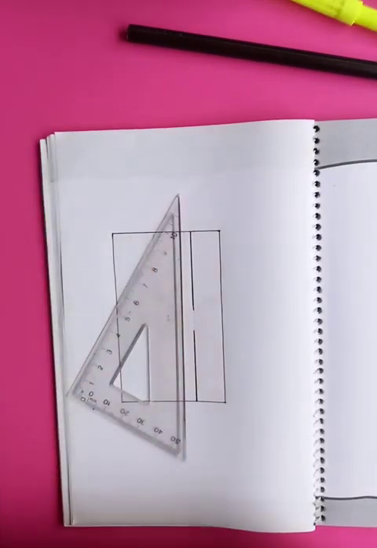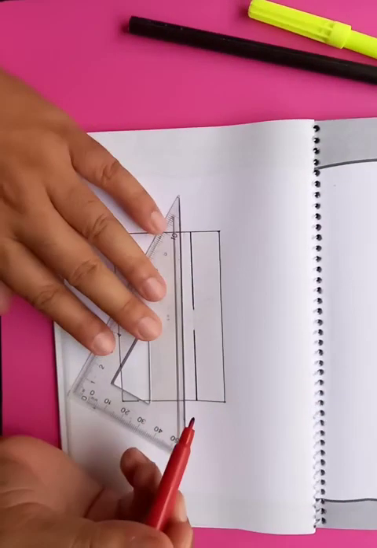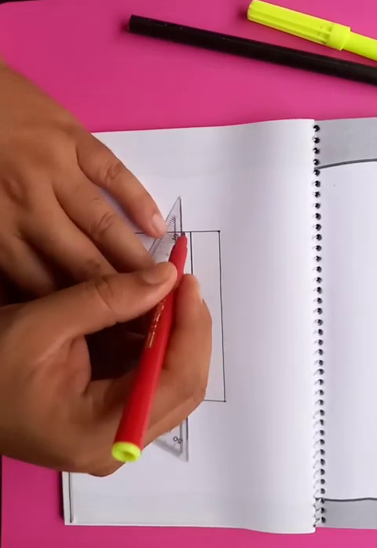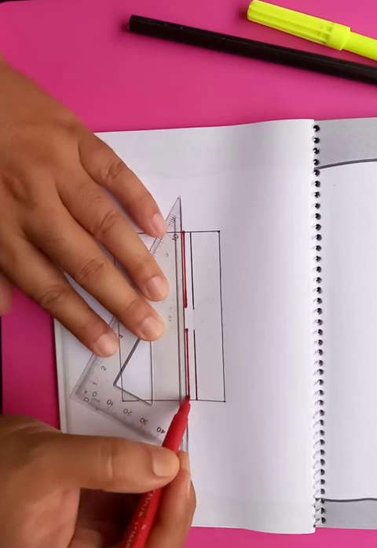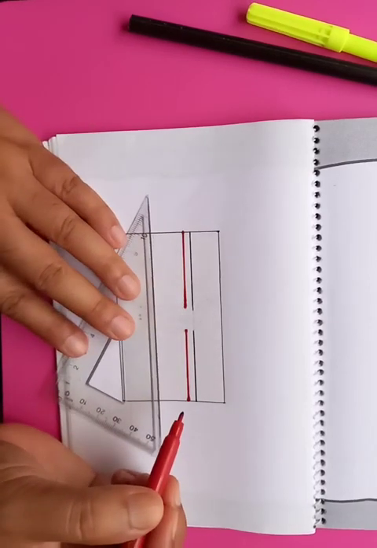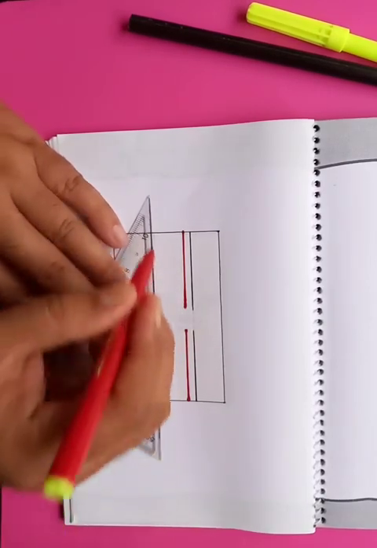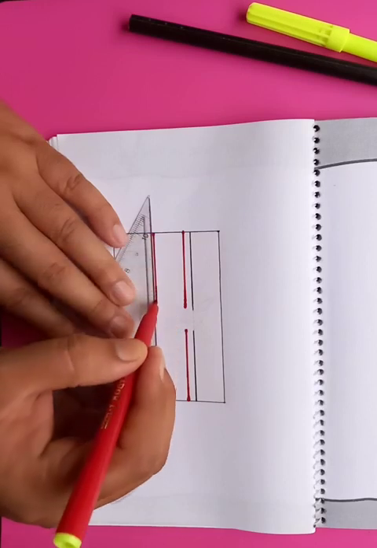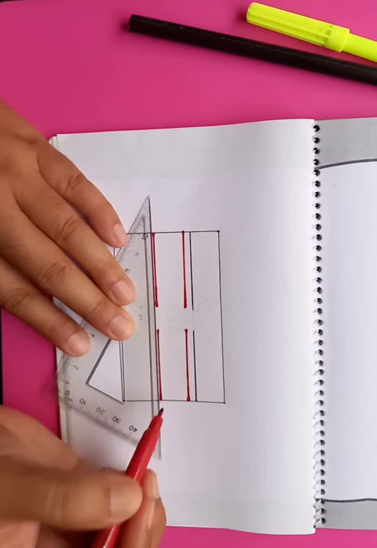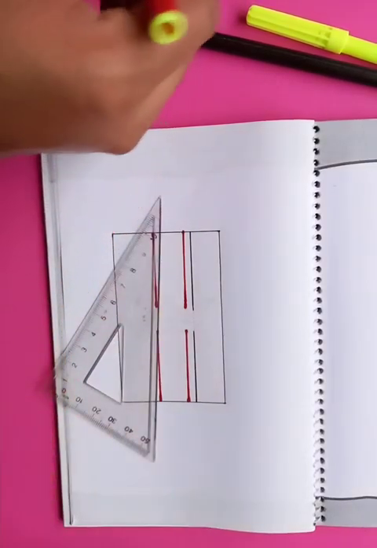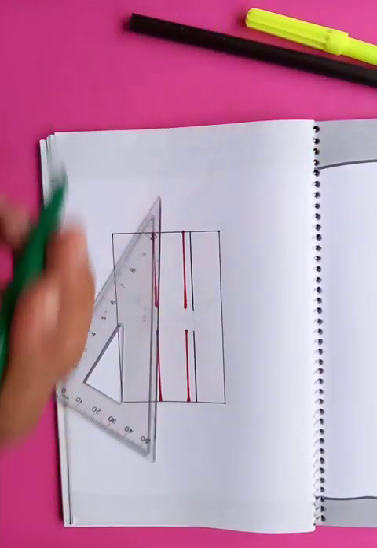Then you can see the red color in the middle. And you can see the green color in the bottom.